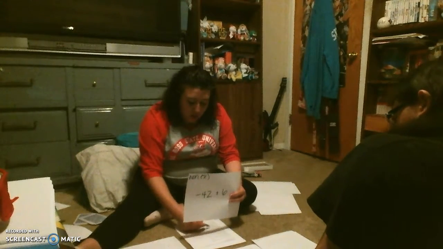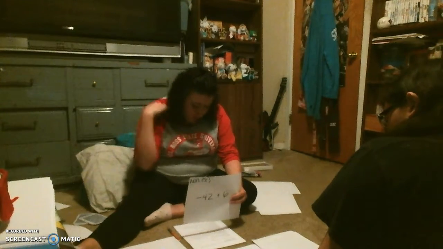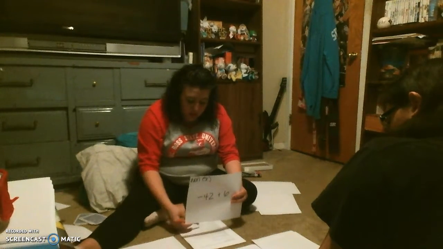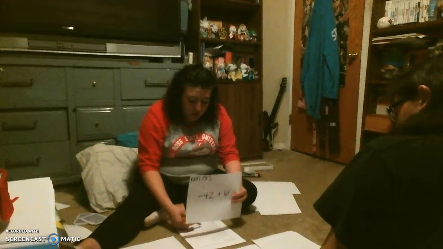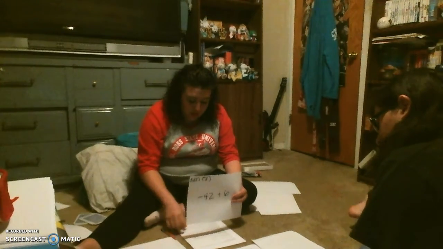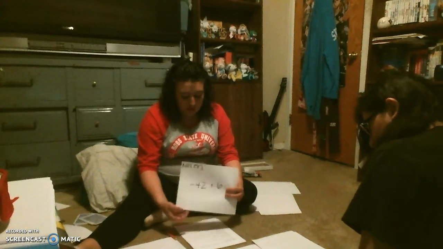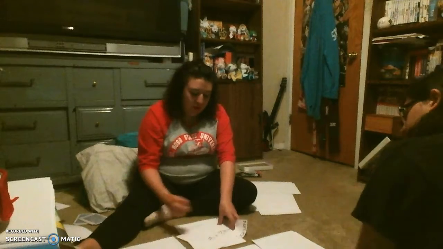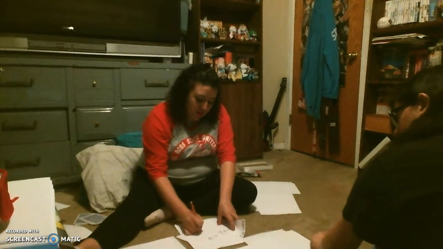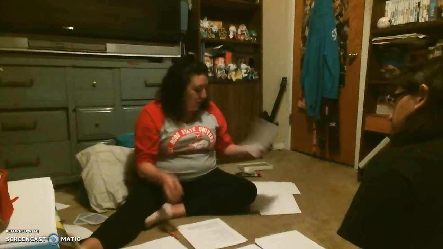So what should we do? We would need to add 6 to the negative 42. Okay. What is the answer and what sign would we keep? The answer is 36, but 42 is a bigger number than 6, so our true answer is negative 36. Very good. Negative 42 plus 6 equals negative 36.